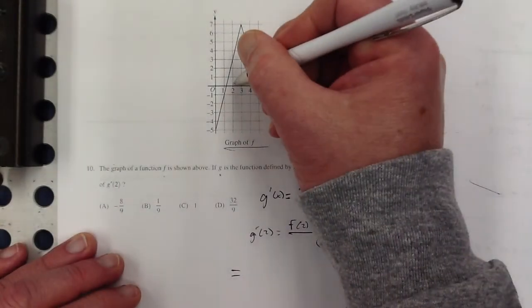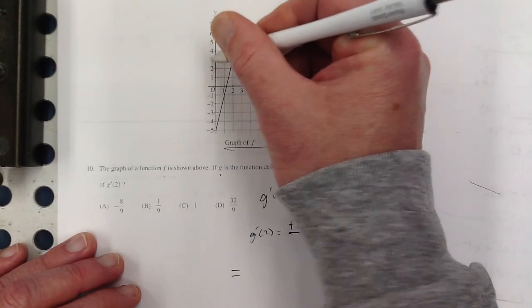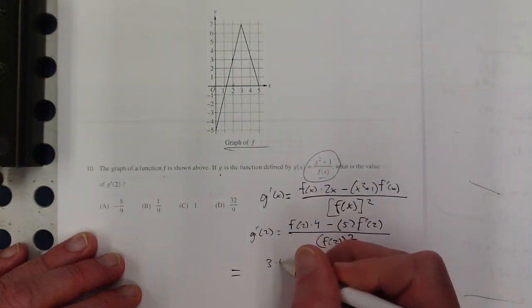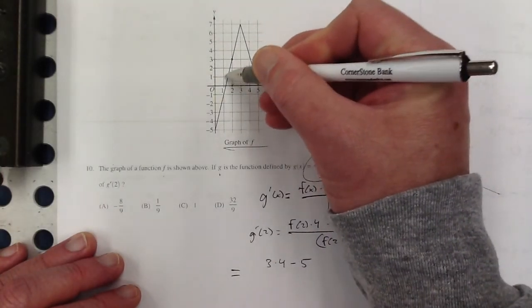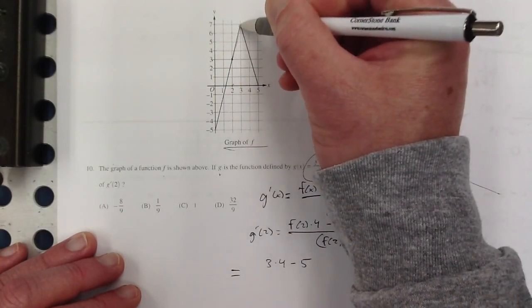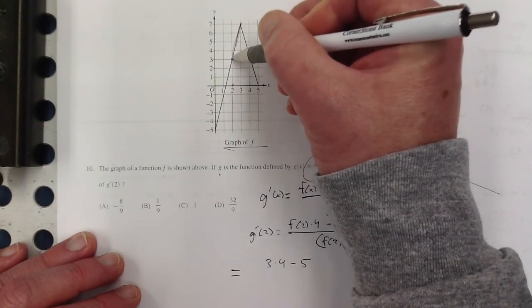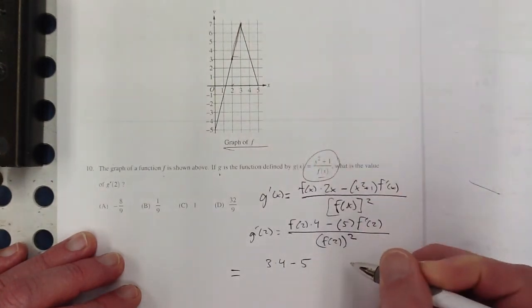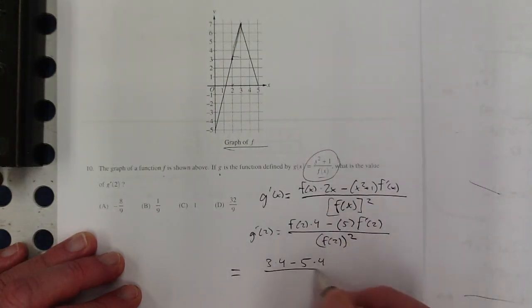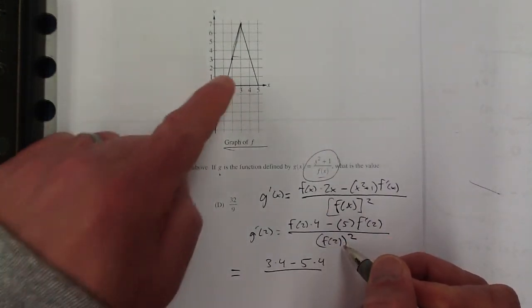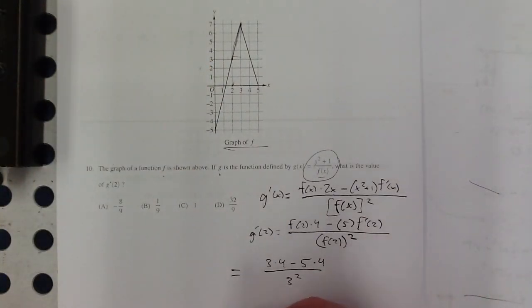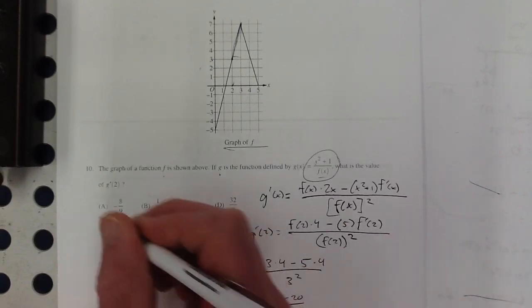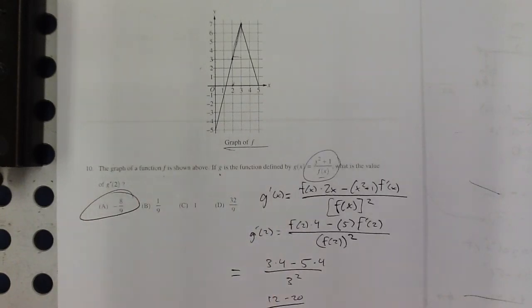Okay? So hopefully I can find all these, the f of 2 and f prime of 2, from the graph. So it looks like f of 2 is 3. F prime of 2, that's the slope of this. It looks like this thing has a slope of 4. It's a straight line, right? So just rise over run. 5 times 4. And then f of 2, that's the 3 that we found already, so 3 squared. So, looks like I've got 12 minus 20 over 9, which is same as that.